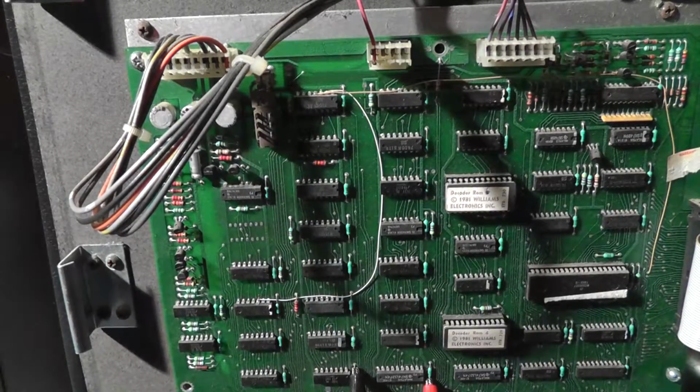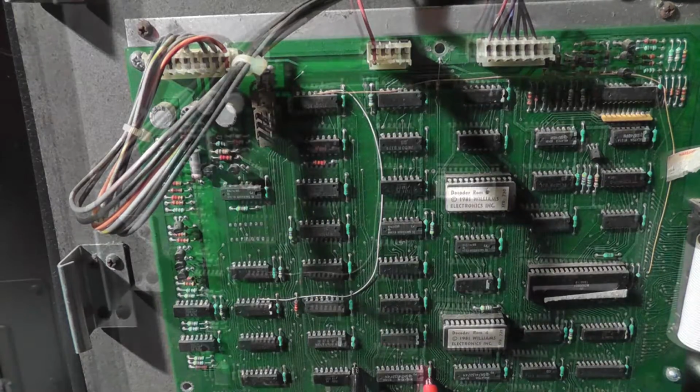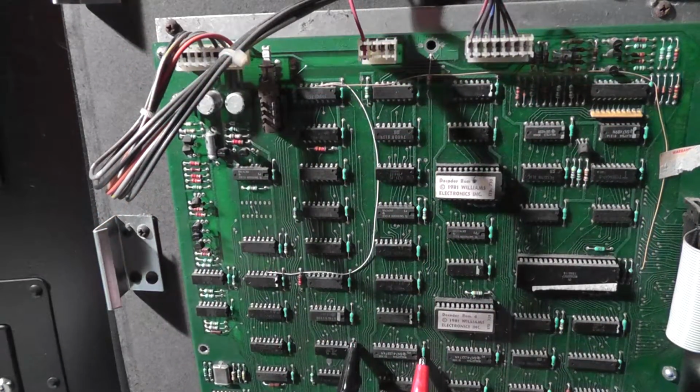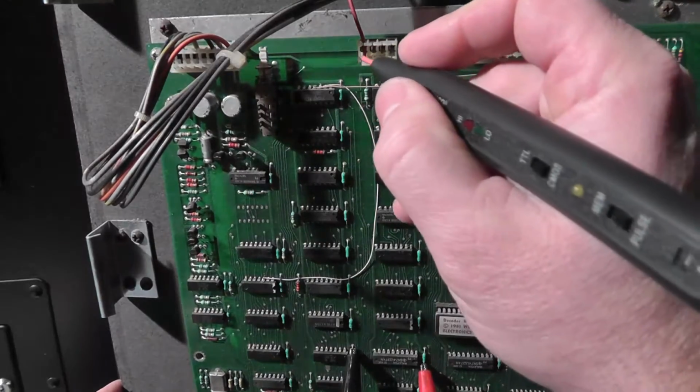So let's go ahead and open the coin door real quick. Oh crap! I'm gonna have to pause and use the key. Be right back.